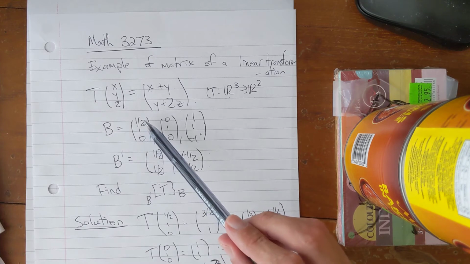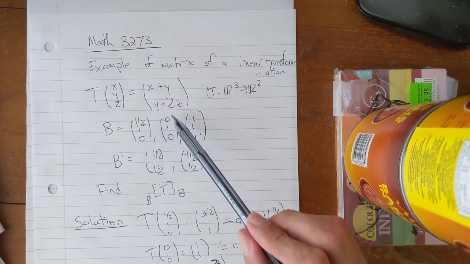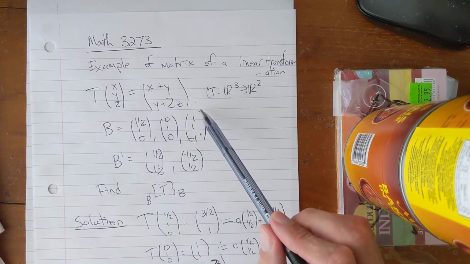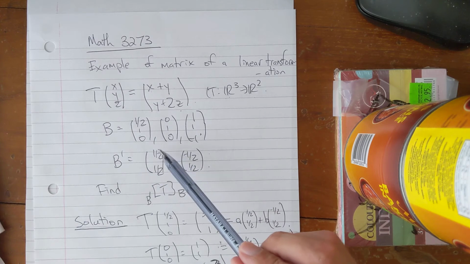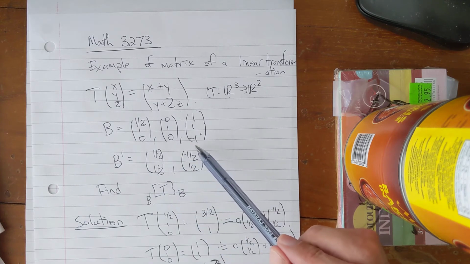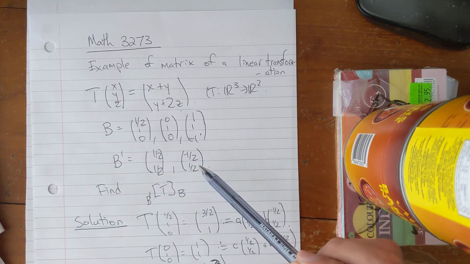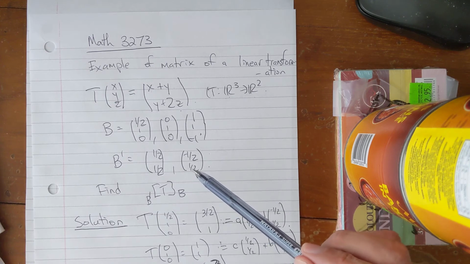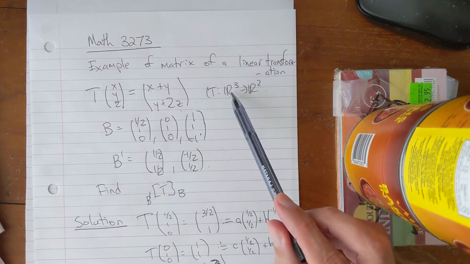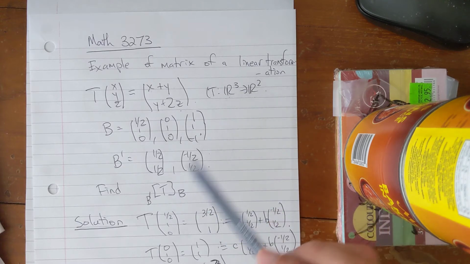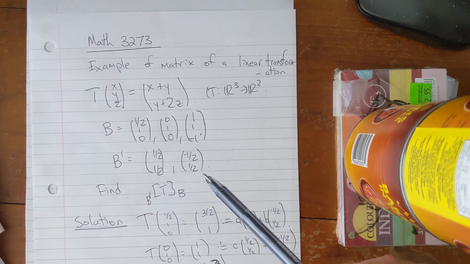And the bases I chose for R3, just arbitrarily: the first vector is 1/2, 1, 0, the second vector is 0, 1, 0, the third vector is 1, 1, negative 1. And my basis for R2 I chose to be (1/2, 1) and then the second vector (negative 1/2, 1). And we are supposed to find the matrix of T relative to B, the basis B for the domain, and B prime for the codomain.